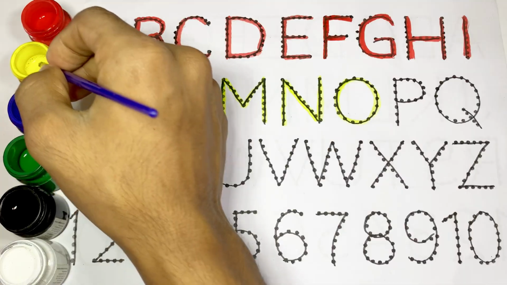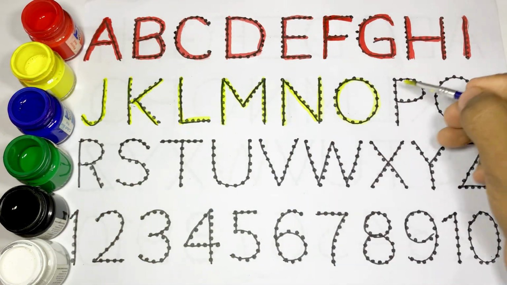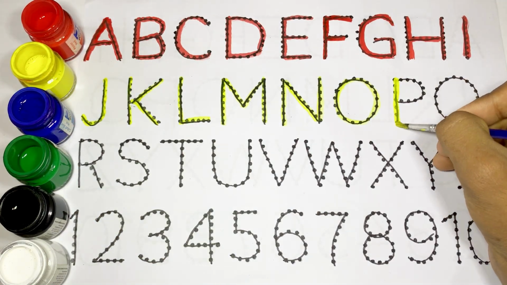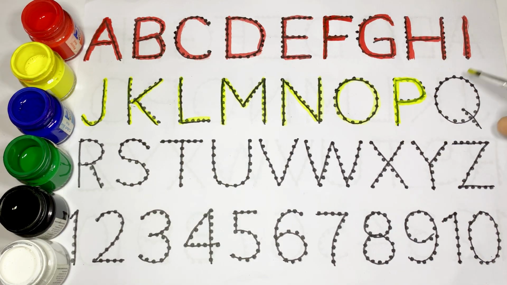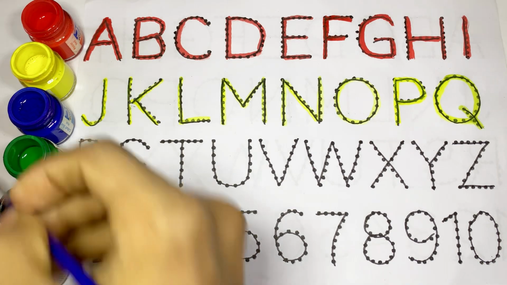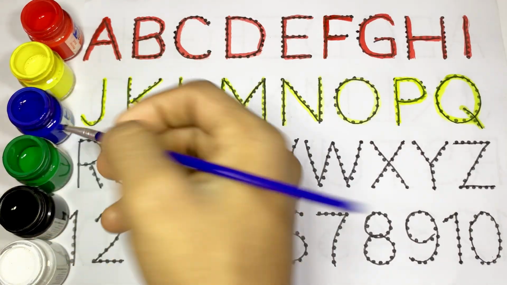It's again yellow color and draw P for parrot, P for penguin, Q for queen, Q for quill. Kids, now I draw R for rose, R for rice. The alphabets of R and U is blue color.